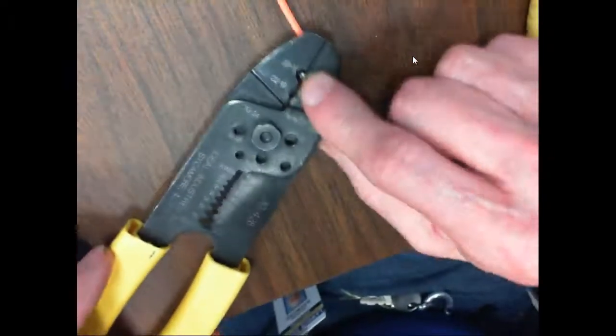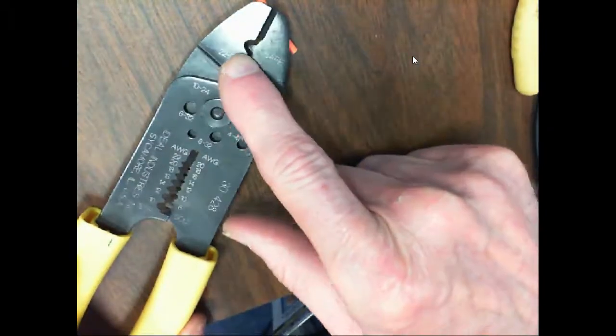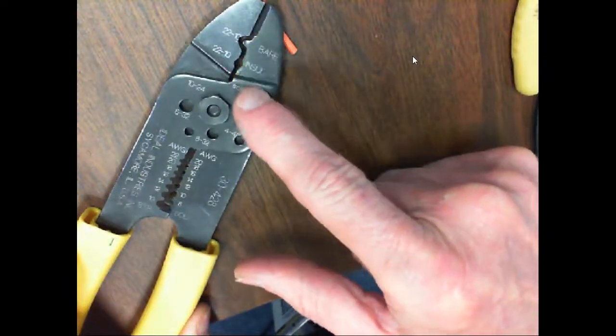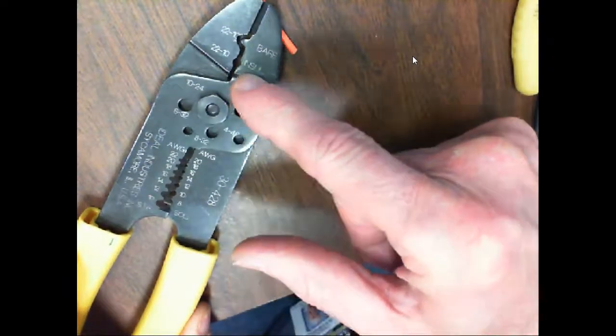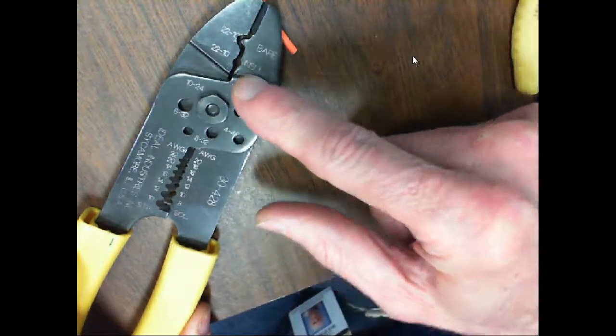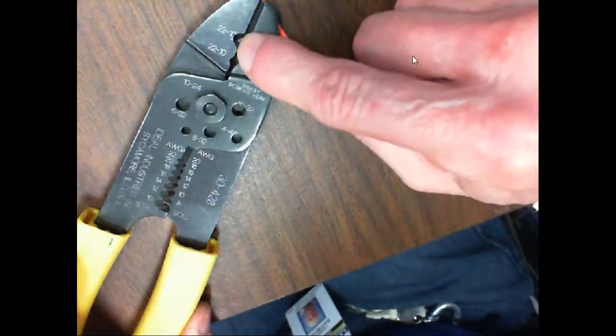Squeezes it, right? So when you look at a crimping tool, you're going to have two crimps on it. One says for the wire, the other one says for the insulator. So we're going to crimp the wire with this guy.